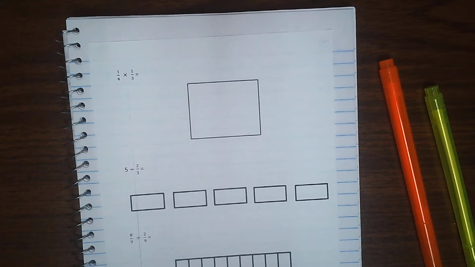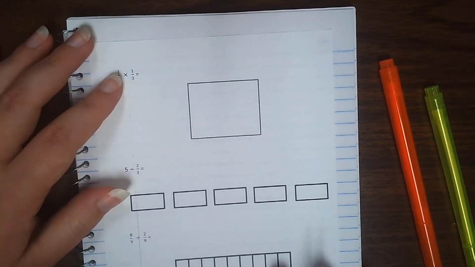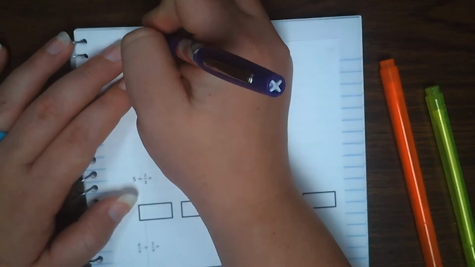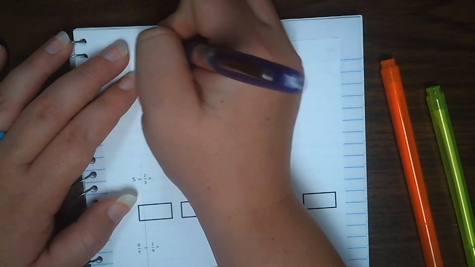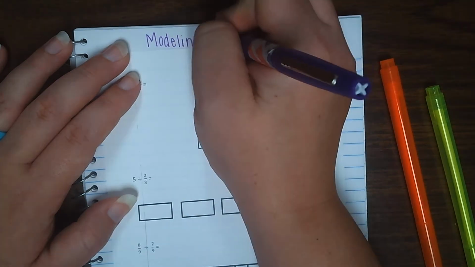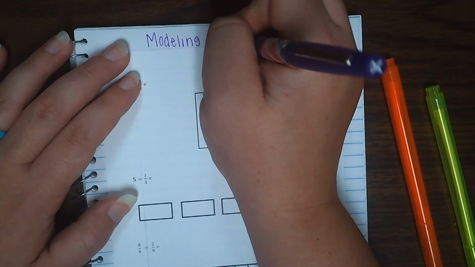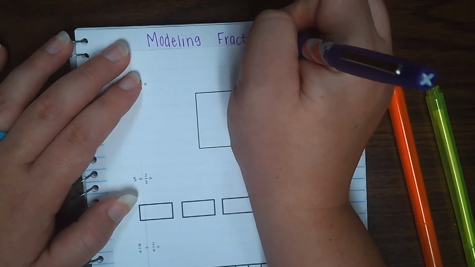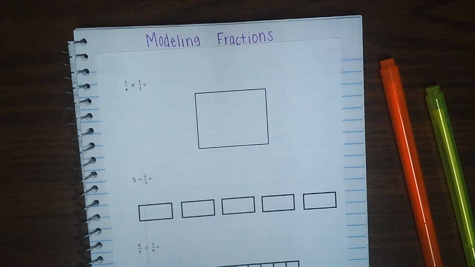Today we are modeling fractions. So we're on page 21. Our title is Modeling Fractions. Okay.